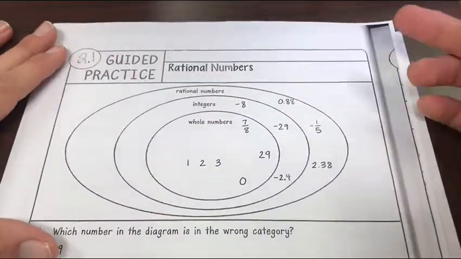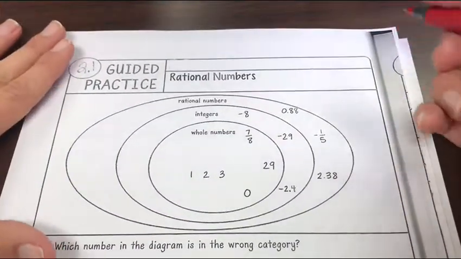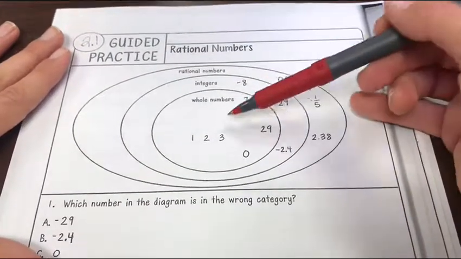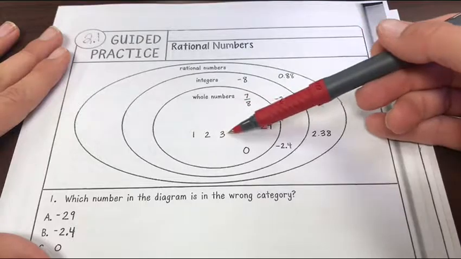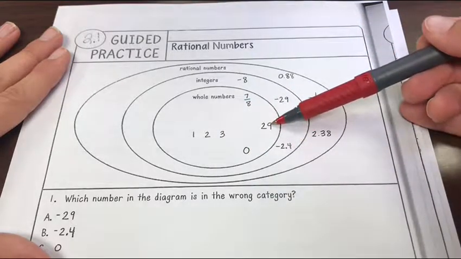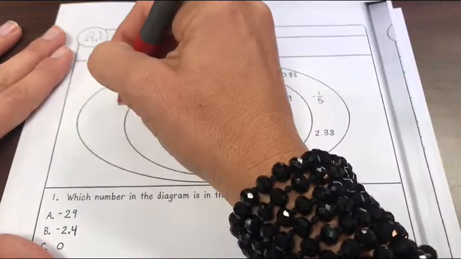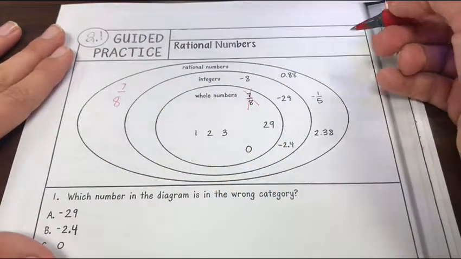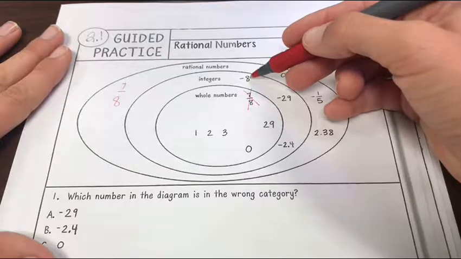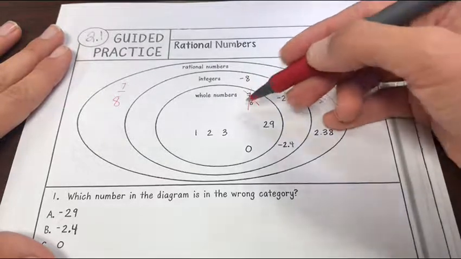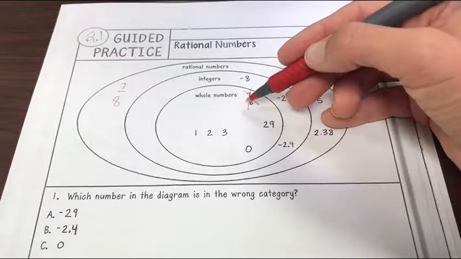So if you go on the back and look at this Venn diagram, this is definitely something that you might see on the STAR test, asked this way. We have our whole numbers, they're positive, and then we see this fraction. That's in the wrong place, and we're going to put it outside with the rational numbers. And we look here at integers, the opposite would fit in here, so we know that's in the right spot. The opposite of -29 is 29, and that's in the right spot.